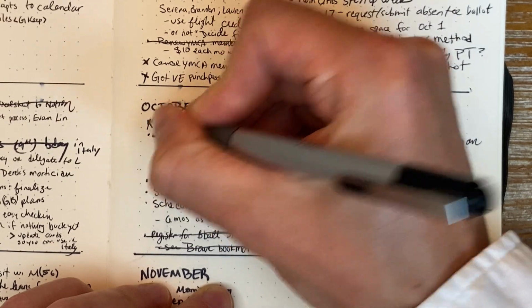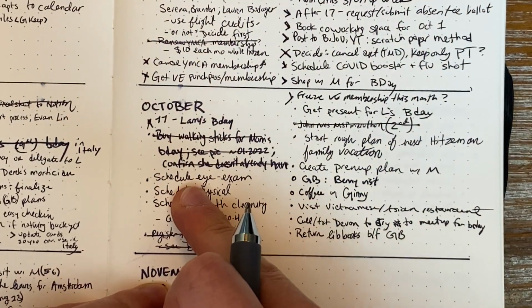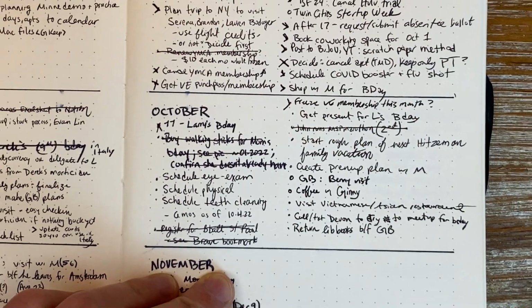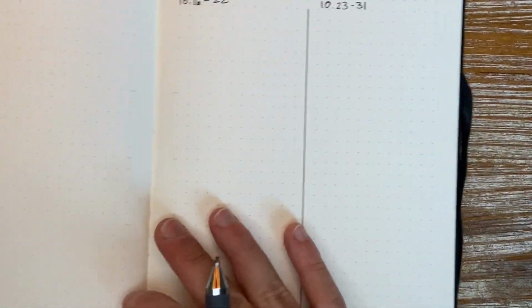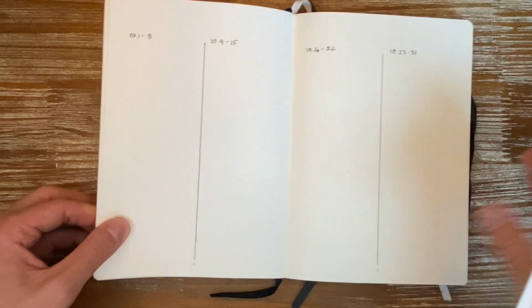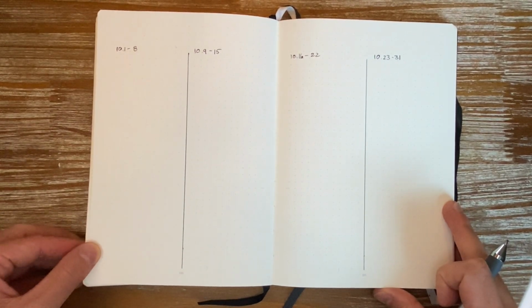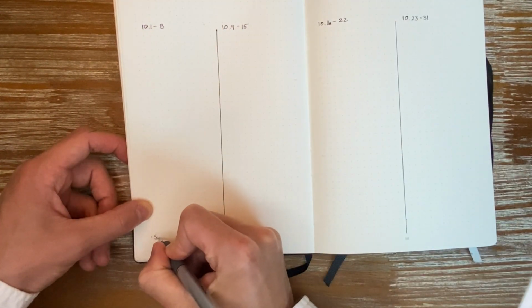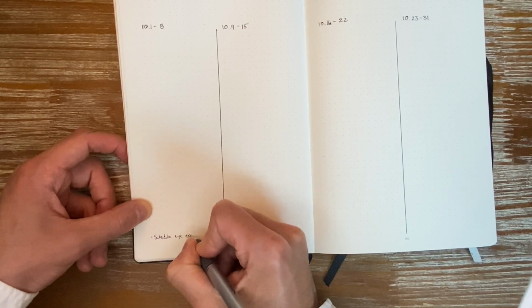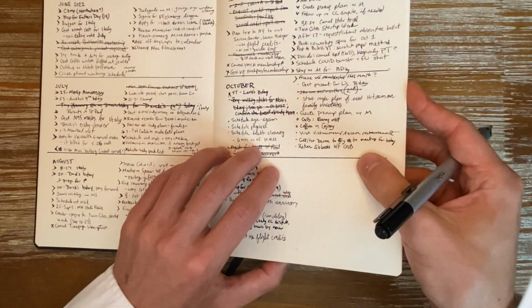So I already added Larry's birthday, so I'm going to cross it off. Now I see I said I wanted to schedule an eye exam, and I'm thinking, do I want to do that? Yeah, I do. When should I do that? Well, I got the first week open, and might as well do it then. So I add it to the bottom because it's a shallow, low priority kind of task. It's not that important if it gets bumped back.